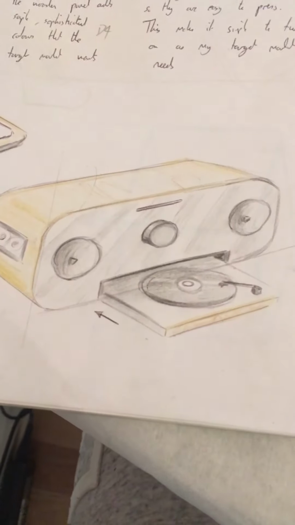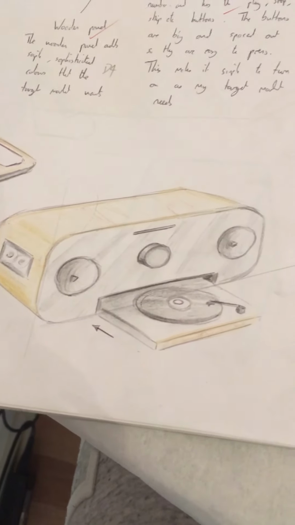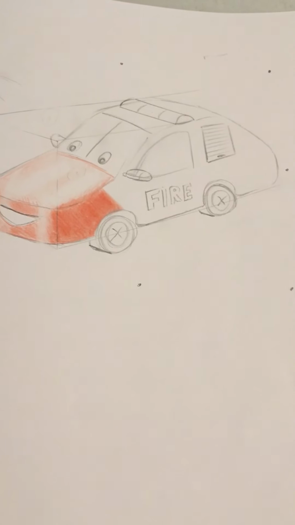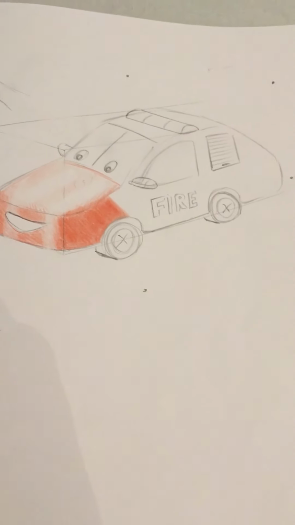So use these different techniques, okay, that I've shown you for rendering, and see if you can render your designs. Okay, hope you're keeping safe, and I'll speak to you next lesson.